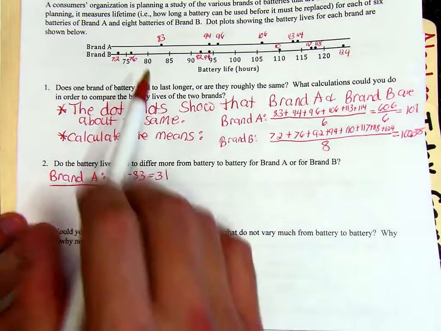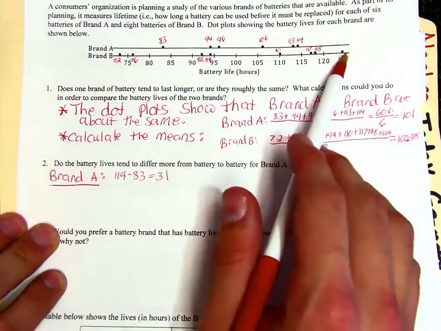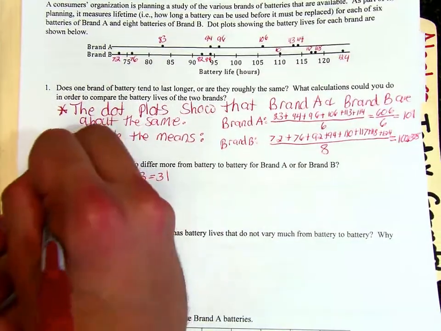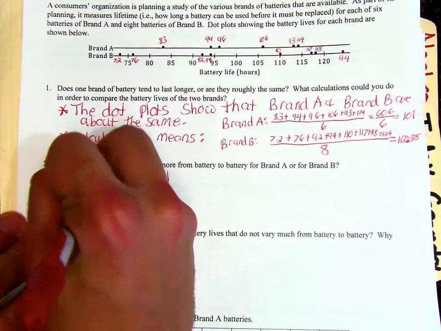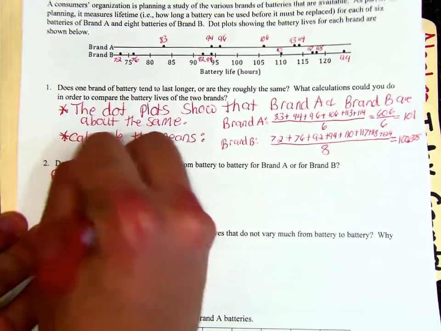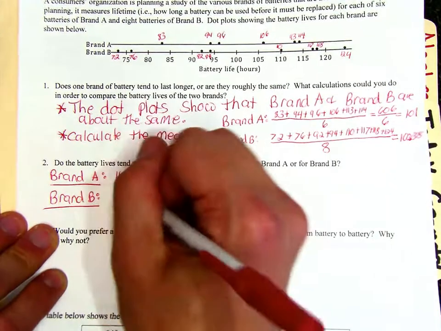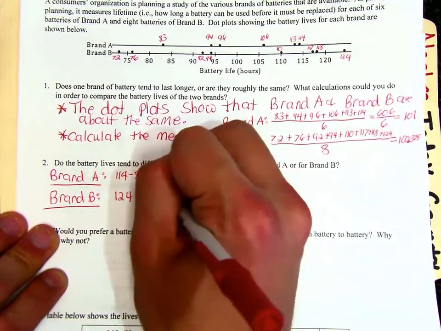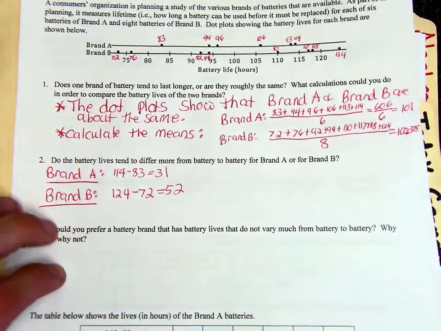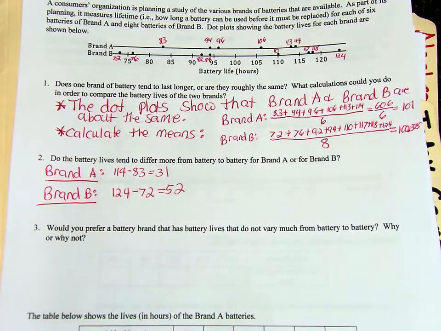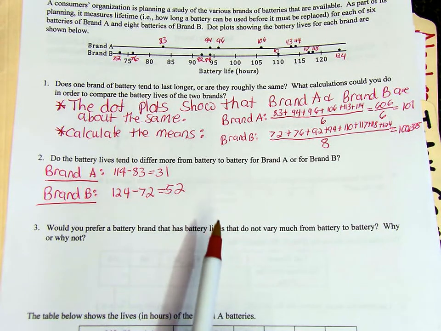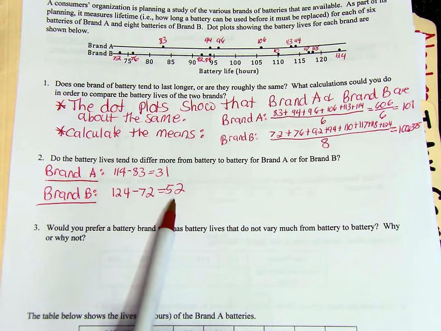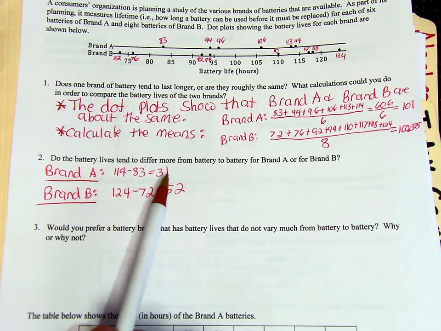For brand B, it ranges from 72 to about 124. So for brand B, I'm going to have 124 minus 72 to equal 52. So now if we look at this, the variability in battery life is greater for brand B than for brand A, because brand B is 52 and brand A is 31.